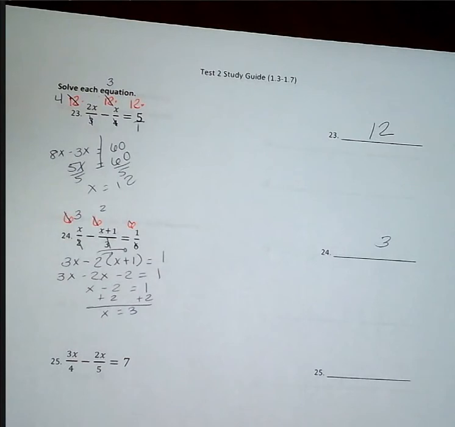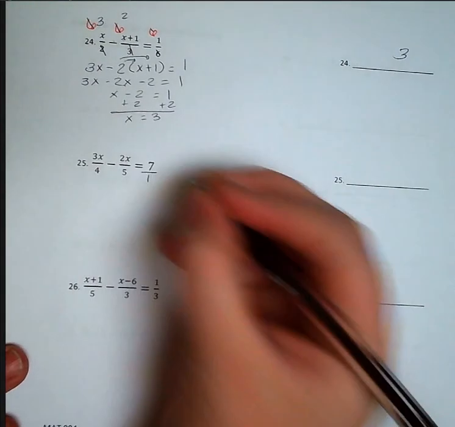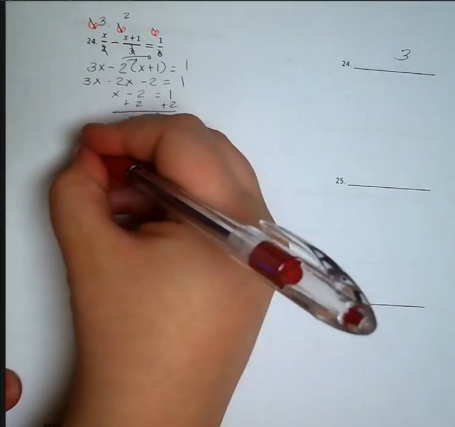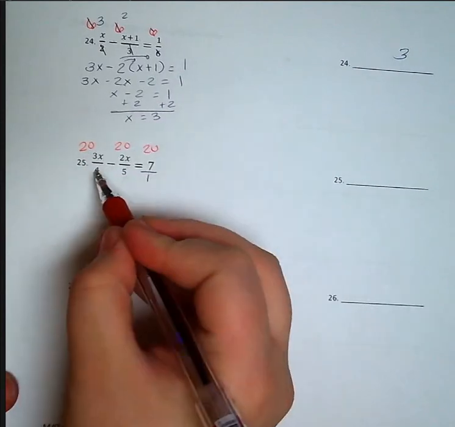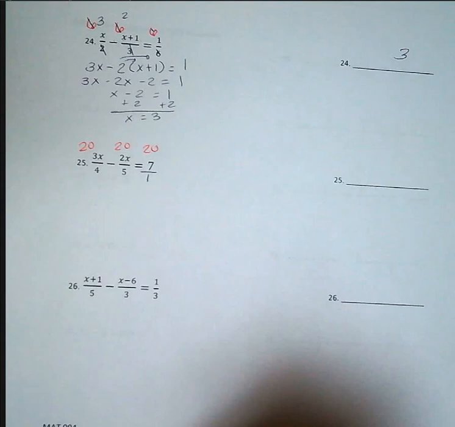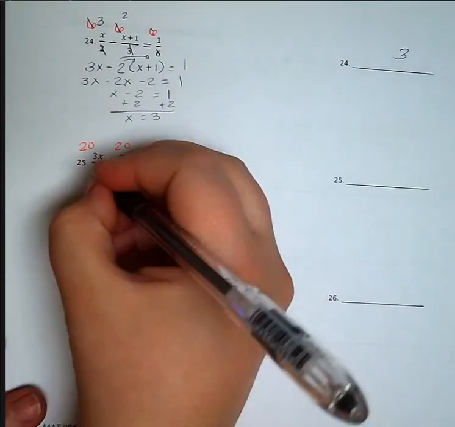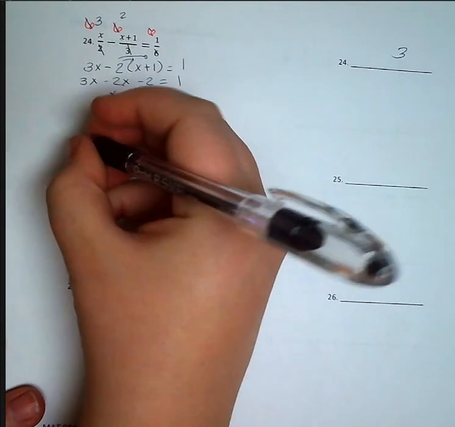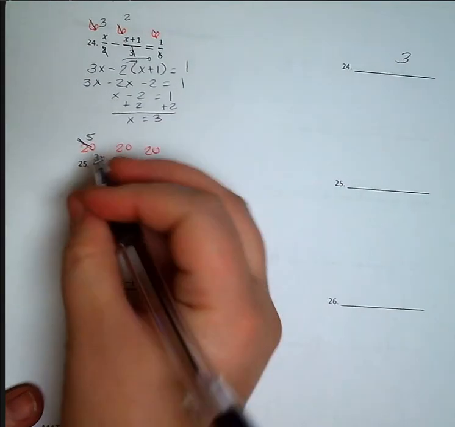Now, I've got 25. I'm going to put that 7 over 1 just like we did on number 23. And the common number that I'm going to multiply by is 20. Remember, I got that number because I want to find what both of these numbers will divide into. So 4 is my denominator. So 4 goes into 20 5 times. So 5 times 3x is 15x.